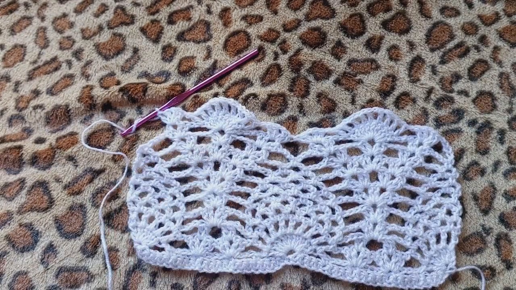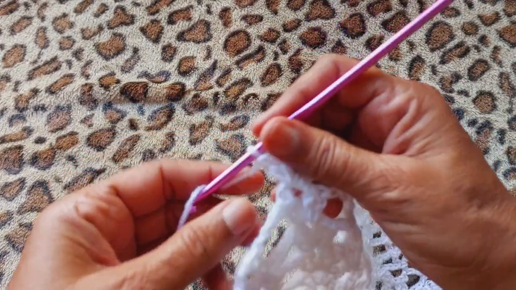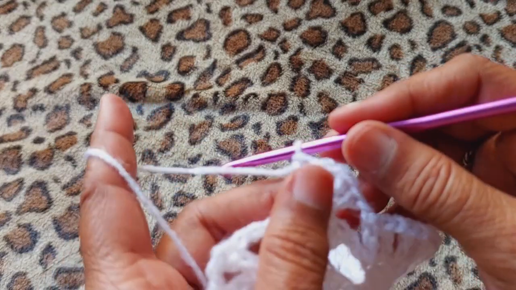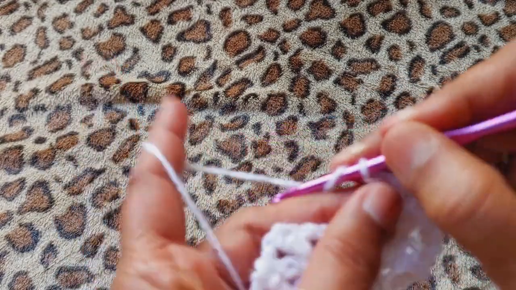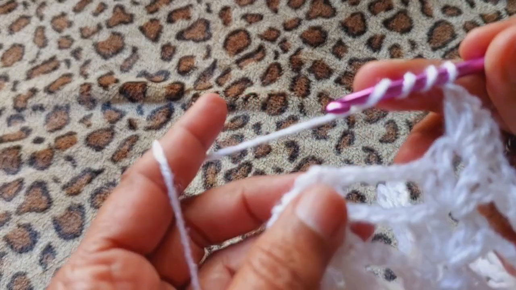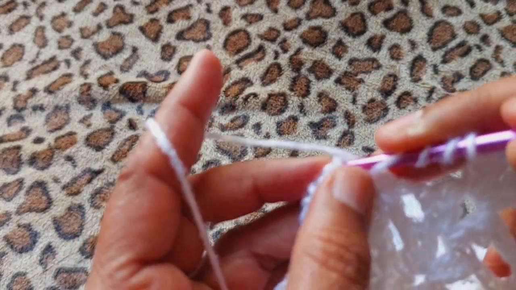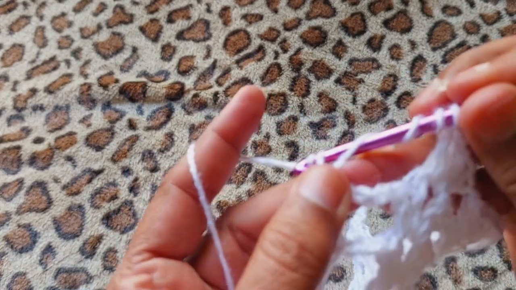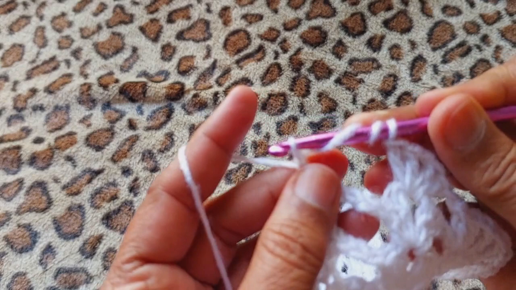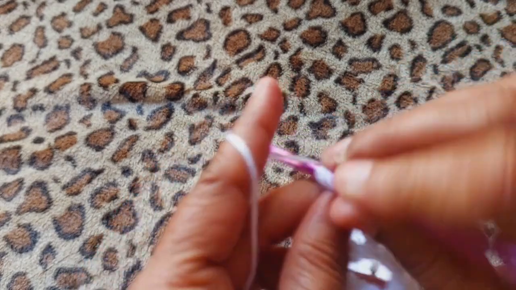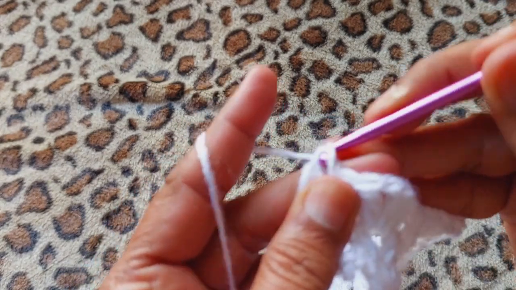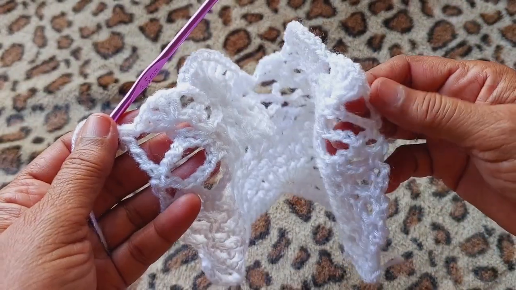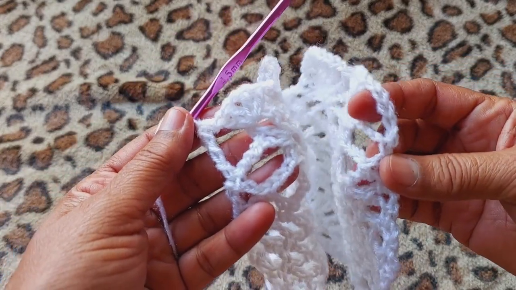After this cluster V stitch on cluster V stitch, I'm going to do a double treble crochet on this space. Double treble crochet means yarn over 3 times and pull up a loop from the SC space. So pull up a loop from first two, then next two, then next two, and next two. This is how we will match to the chain 5 we have done in the first place.